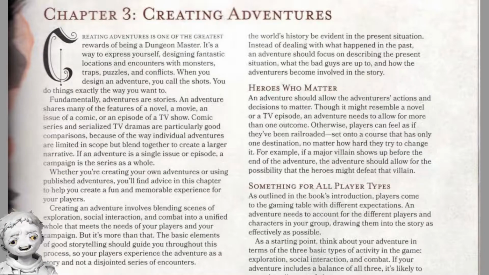Fundamentally, adventures are stories. An adventure shares many of the features of a novel, movie, an issue of a comic, or an episode of a TV show. Comic series and serialized TV dramas are particularly good comparisons because of the way individual adventures are limited in scope but blend together to create a larger narrative. If an adventure is a single issue or episode, the campaign is the series as a whole. When you're creating your own adventures or using published adventures, you'll find advice in this chapter to help you create a fun and memorable experience for your players.